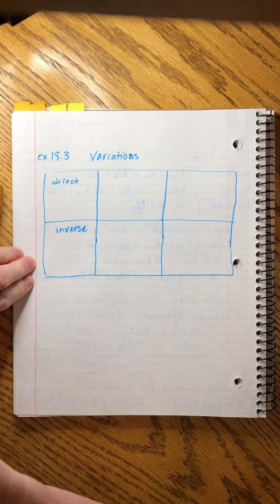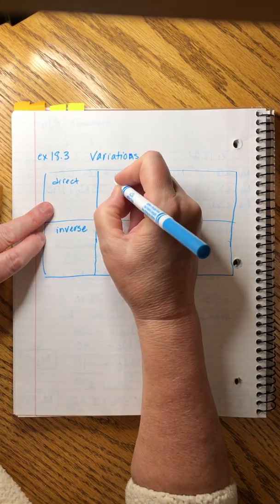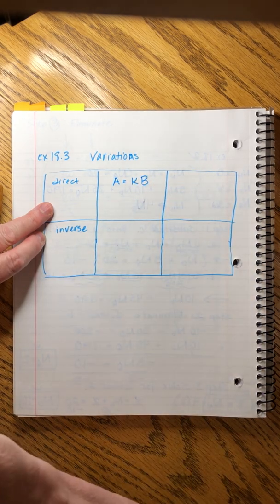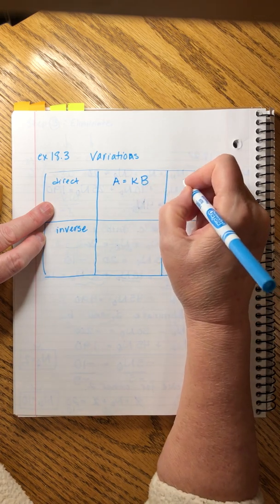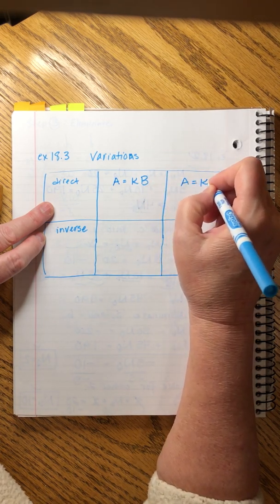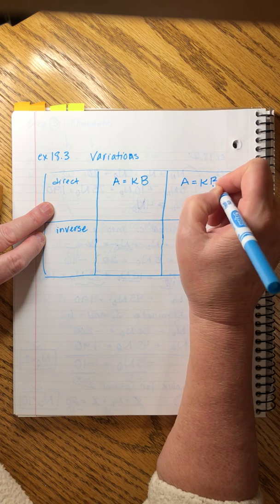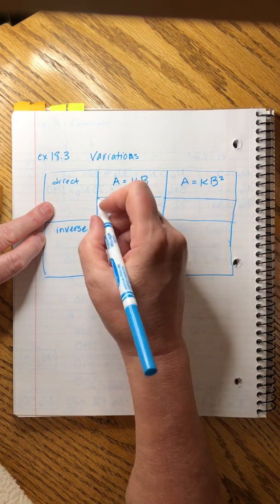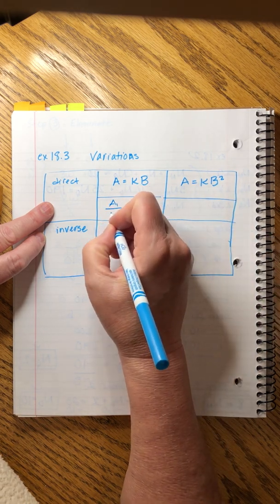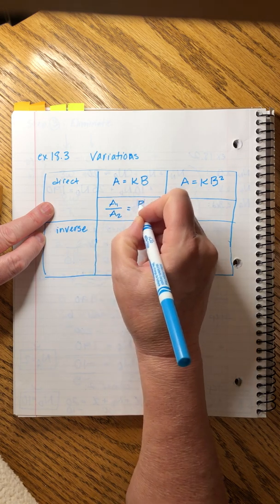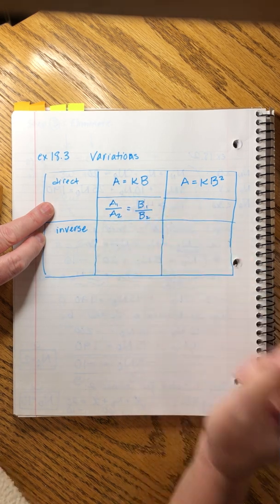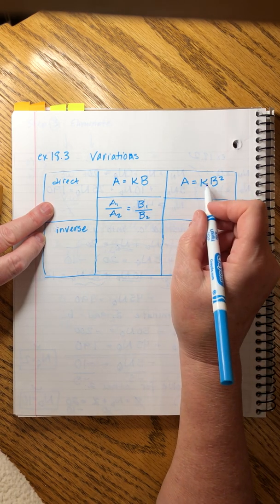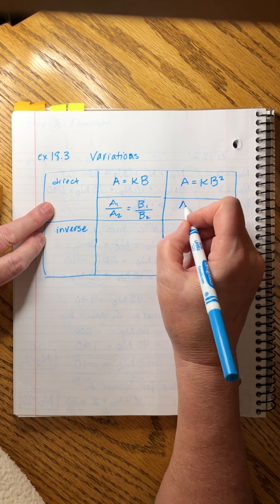With the direct variation, we say that A is equal to a constant times B. Or if we have squared, we say A equals K times B squared. Or we can use what's called the proportion method, and we say A1 over A2 equals B1 over B2. And then we can also do that with a squared.